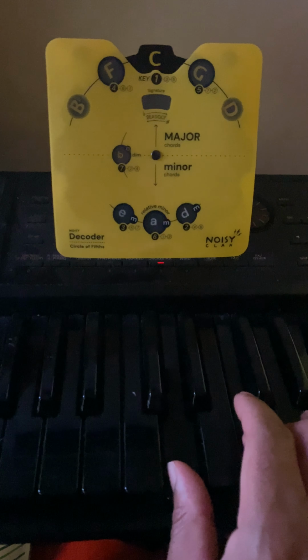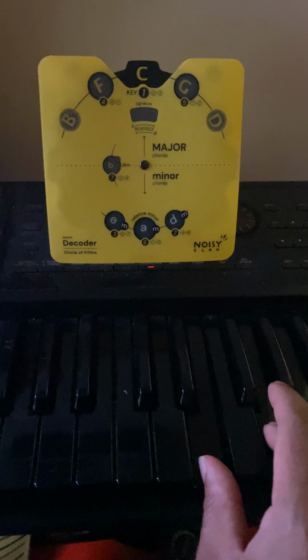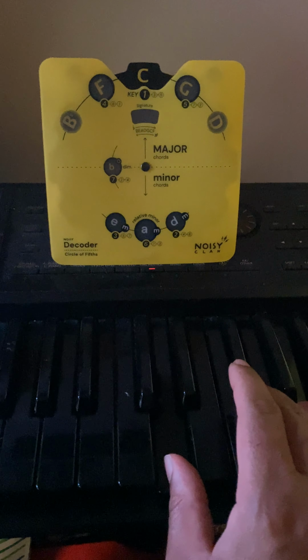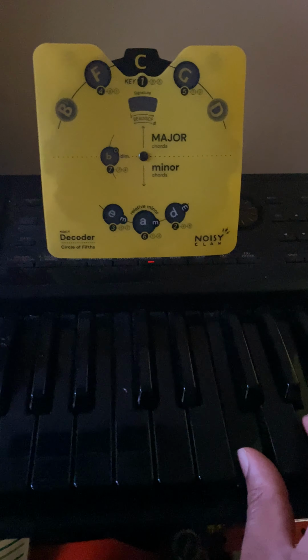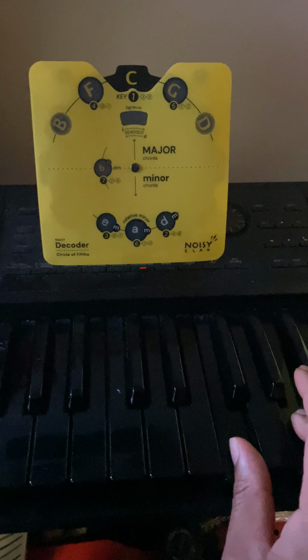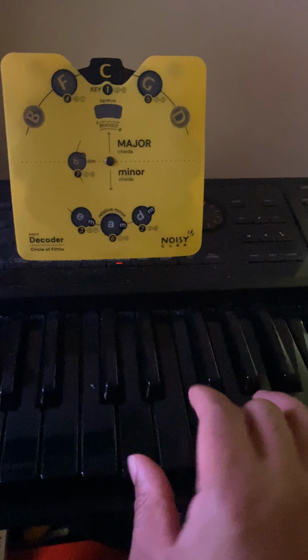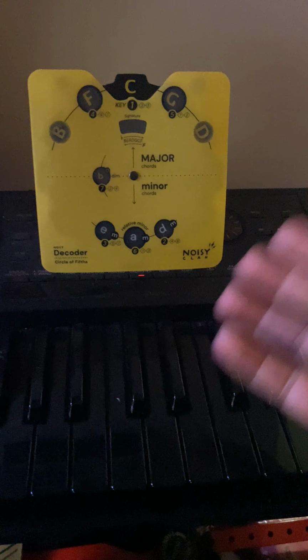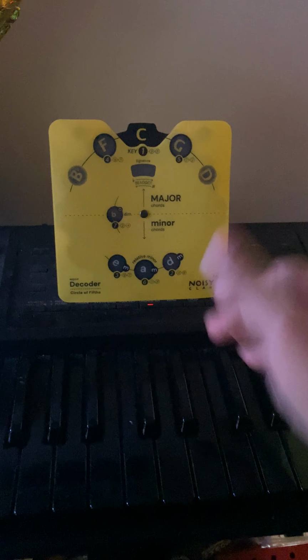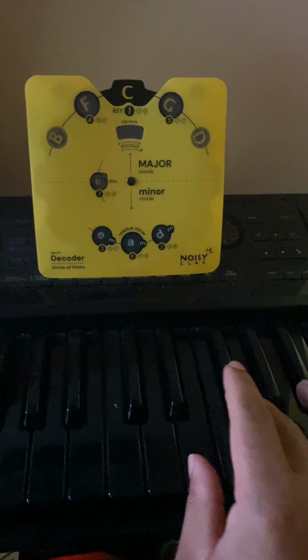You know what I'm saying? So look how I did that. You might even be able to stumble upon a transition or a pivot chord or modulation without even looking at the circle of fifths, by just playing around with the chords and stuff.